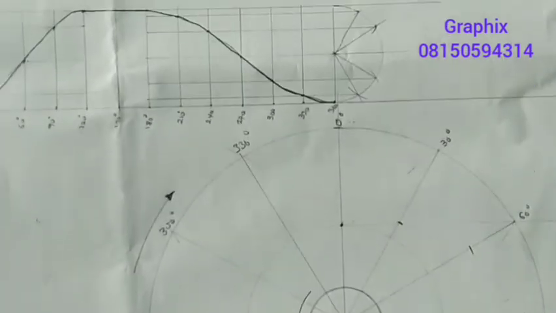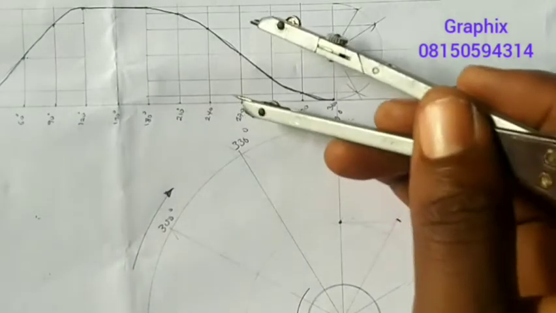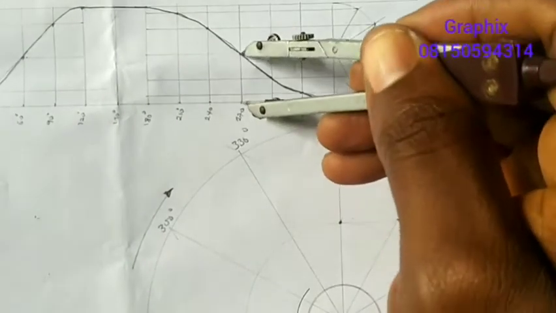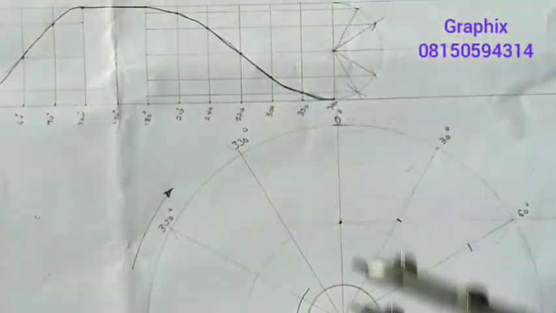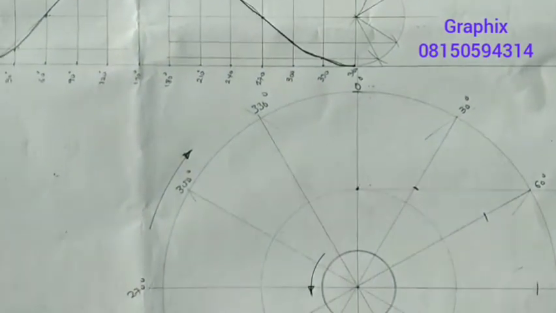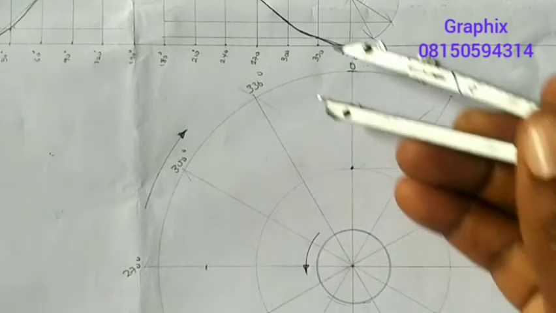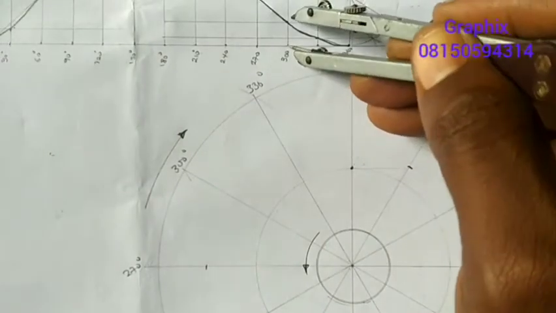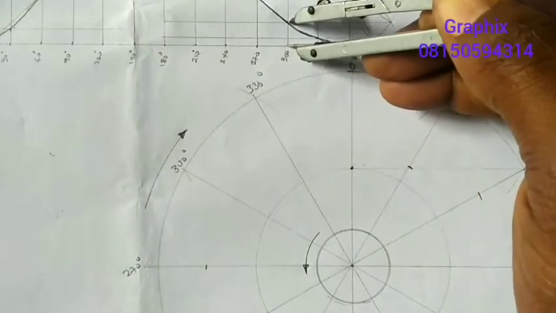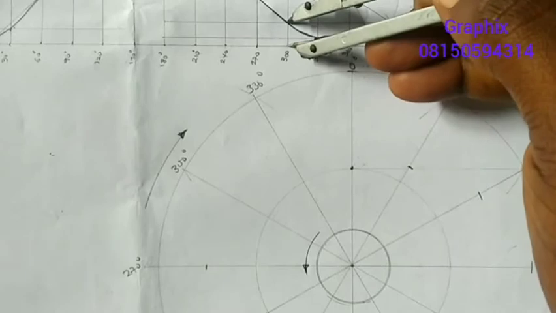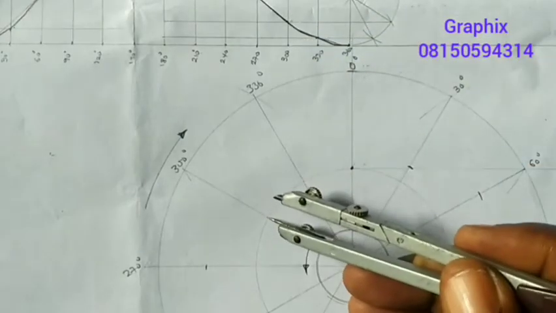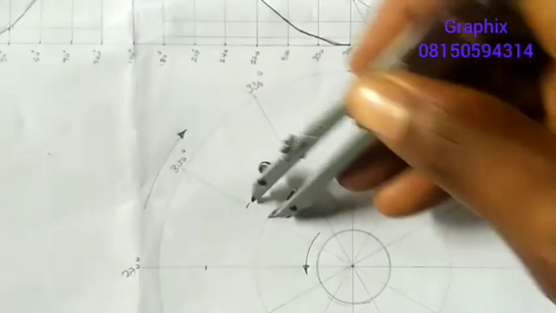Then the next one again is 270. I'll do the same on 270. 270, place it here, right? Take the circumference to the point of 270, place it on this sheet, and I'll mark. Then I'll go to 300 also. This 300 here, right? I'm going to mark also on the line of 300, right?